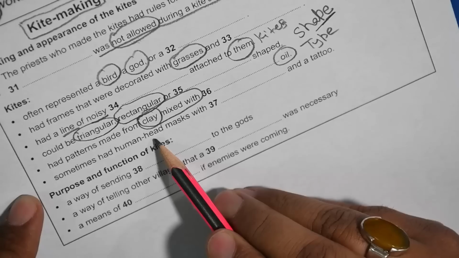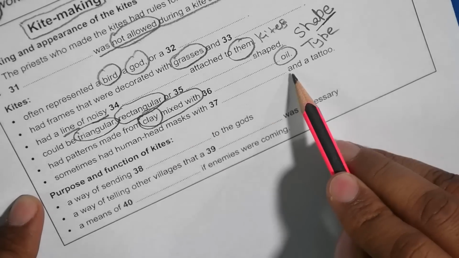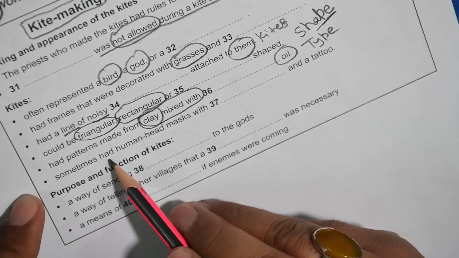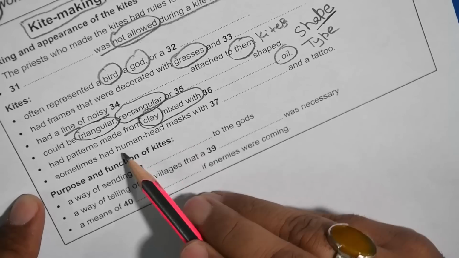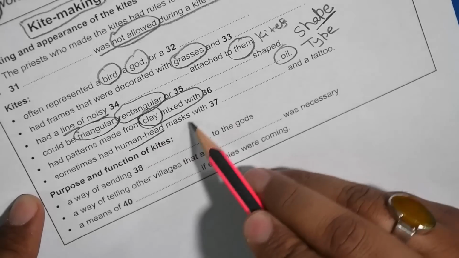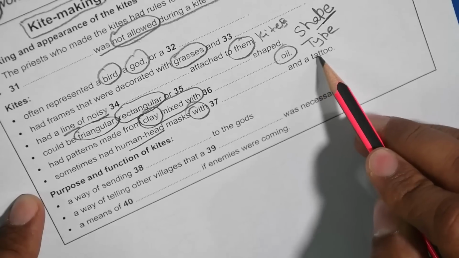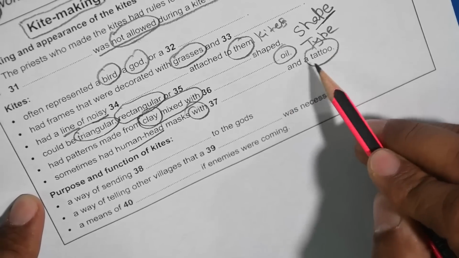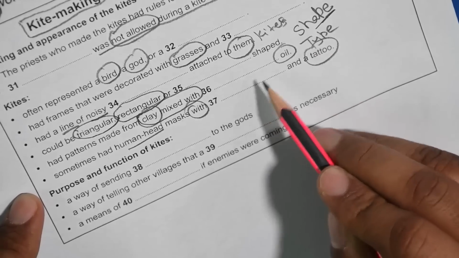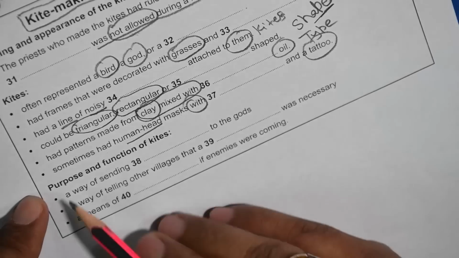Sometimes had human head masks with dash and a tattoo. Two things. One is tattoo and the other thing is missing. So you can just find it in the audio.